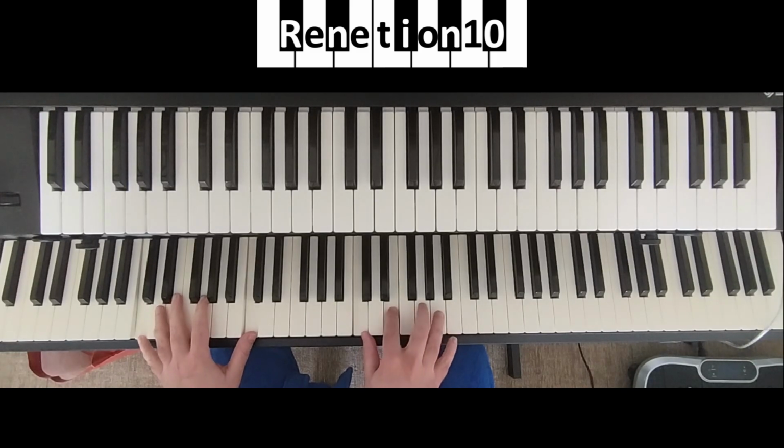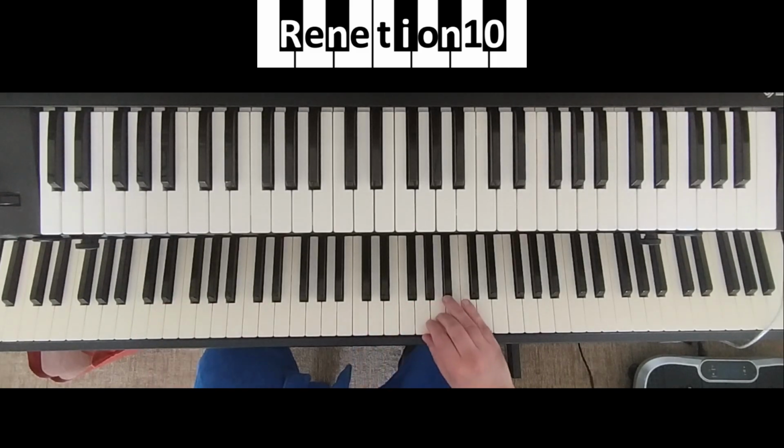So what do we hear? We add this note here. So this is a transition note. How can you find transition notes? Well, start with the key in which you play.